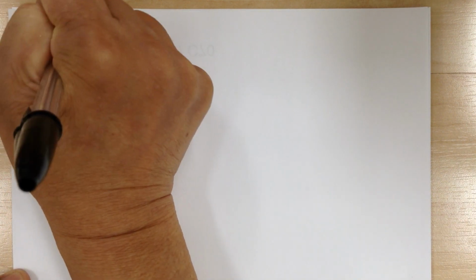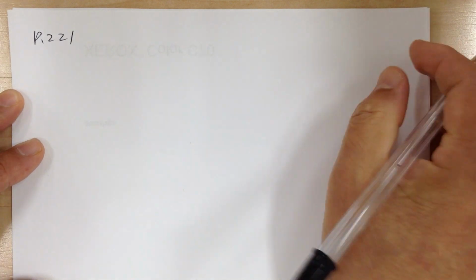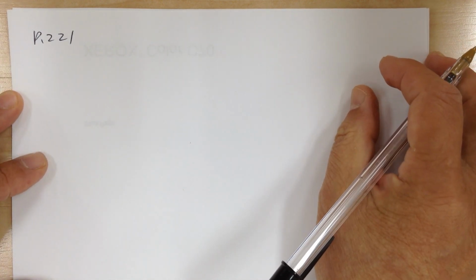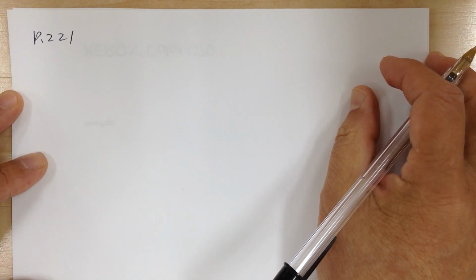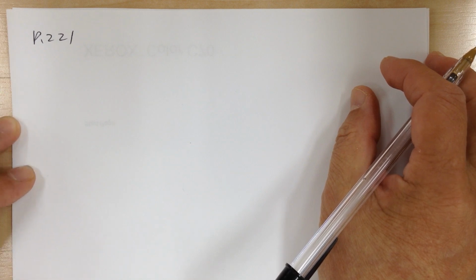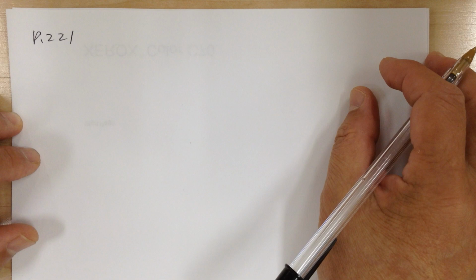Let's go to page 221. This is lesson 5-3, and this is about scientific notation and significant digits. So the objective is to use scientific notation and significant digits.